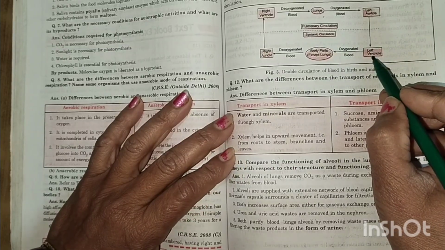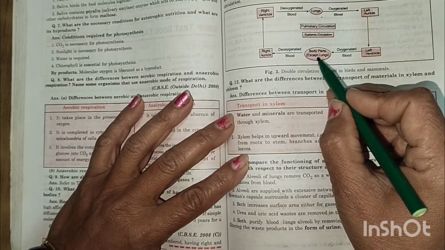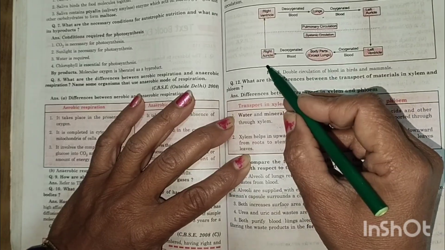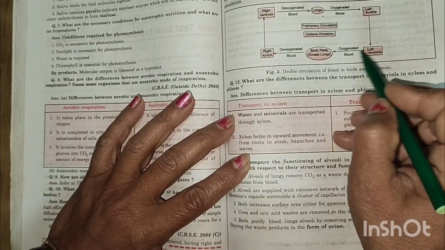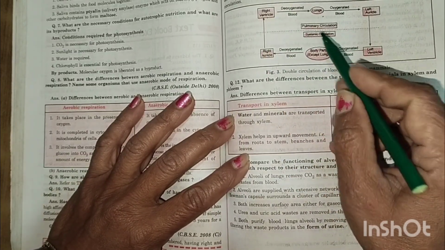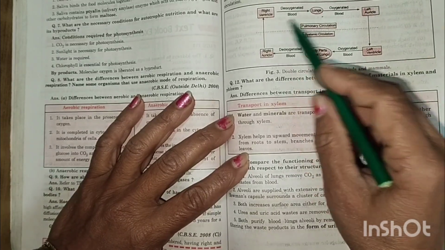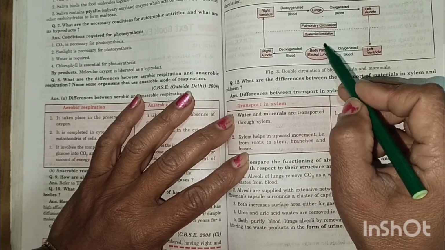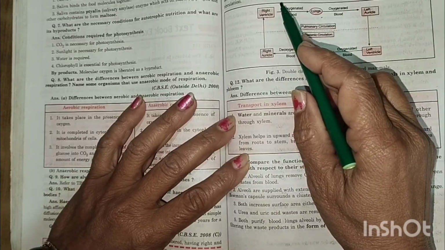And the blood from the left ventricle goes to the different body parts and then to the right auricle, and this is called the systemic circulation. In this complete cycle, blood goes 2 times into the heart. This is called the double circulation.